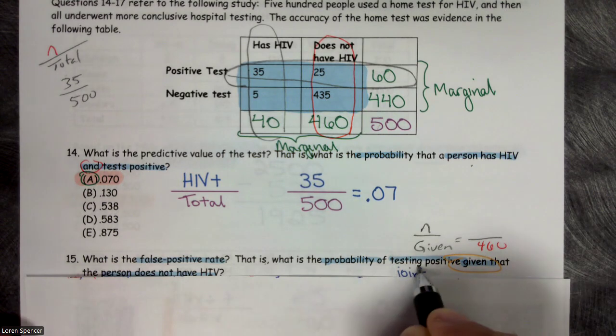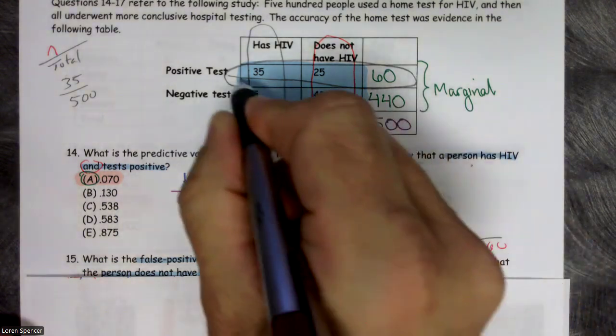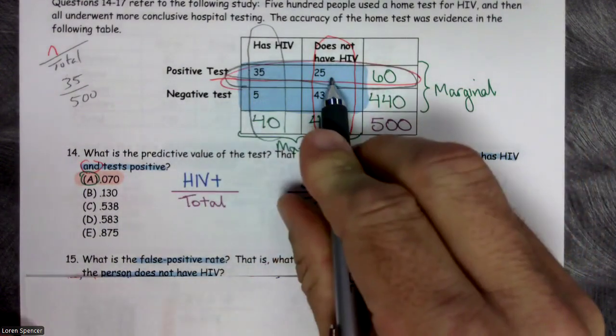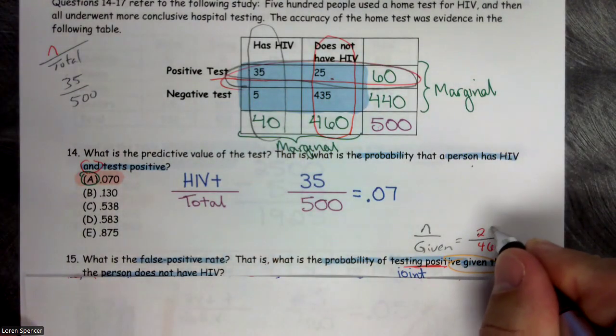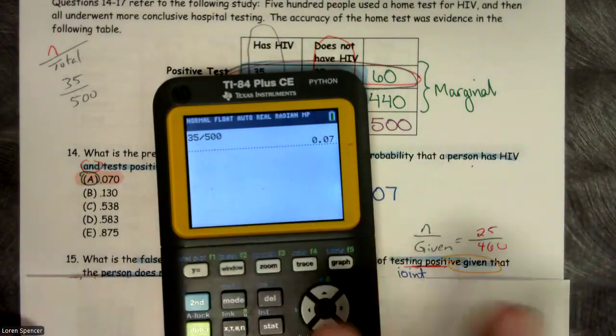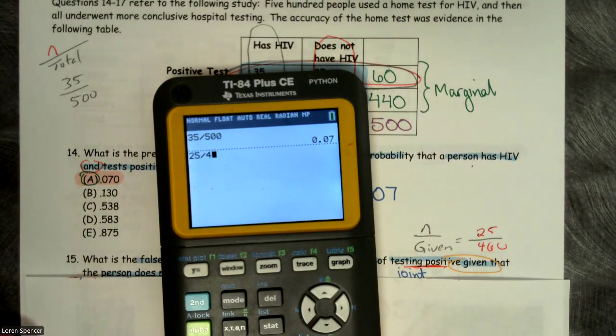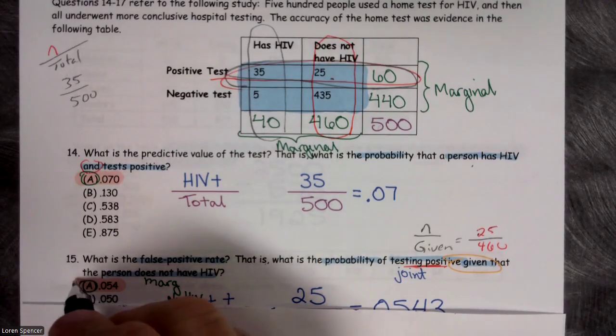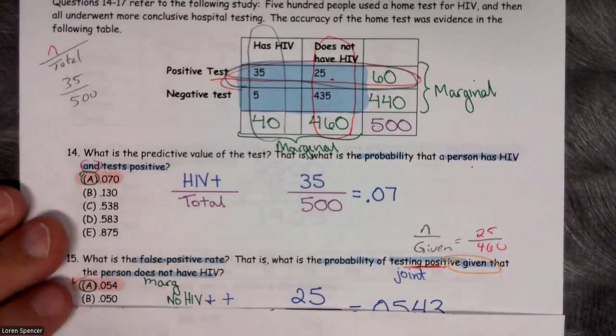And what's the probability of testing positive? Positive is right here, intersection, that's where the streets cross, so 25 out of 460. And we get 0.054. Best answer choice, again, is A.